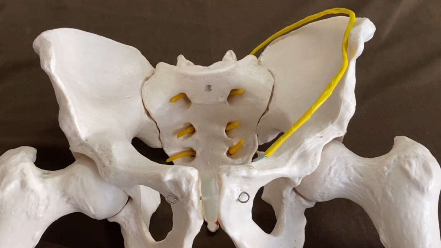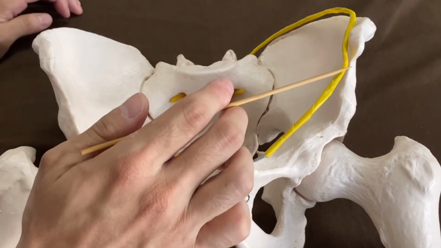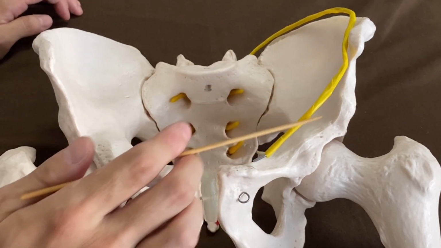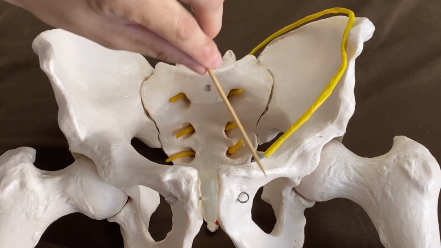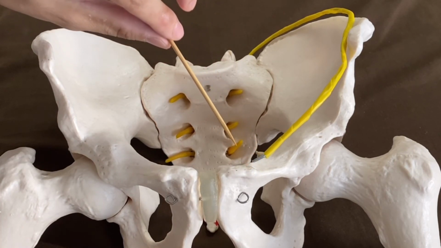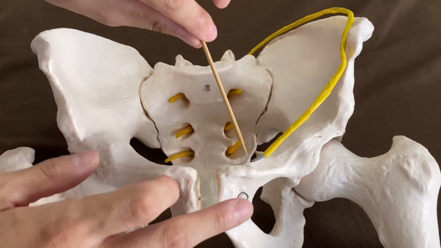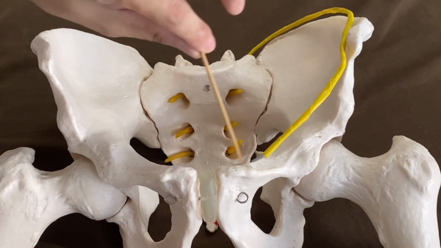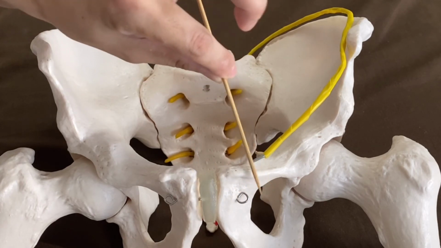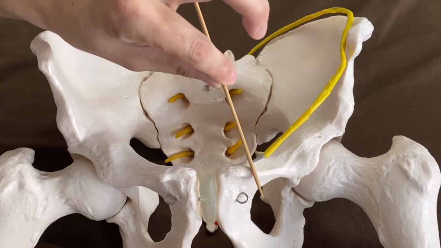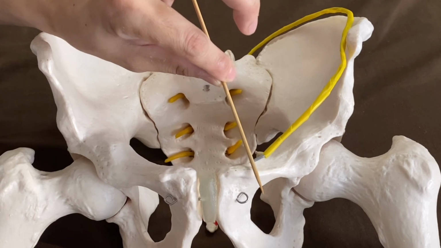Now it's done. When these nerves are aggravated, people usually complain of pain around this area. If I palpate with tiny pressure, people might feel pain around this area, around the genital area, pubic area. This is a common symptom, okay?